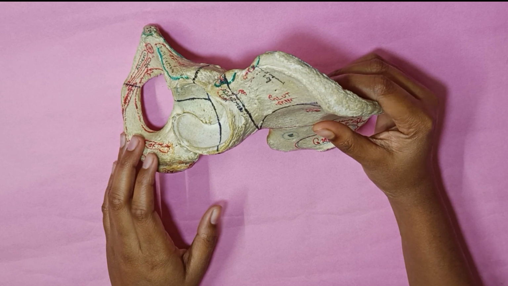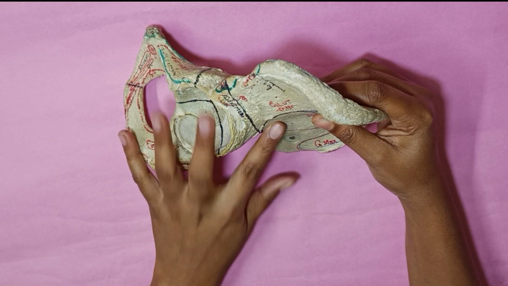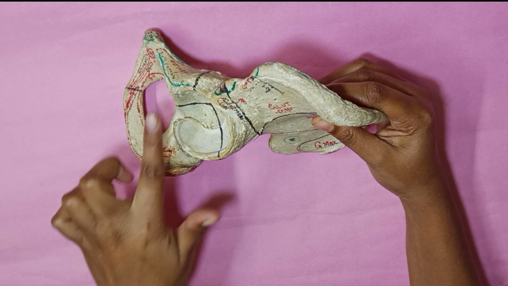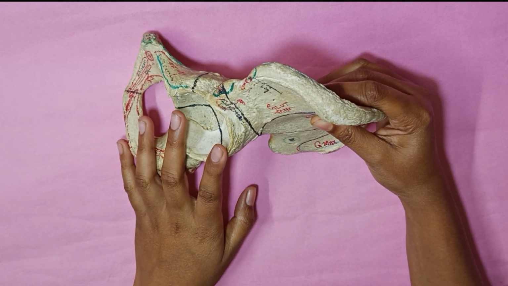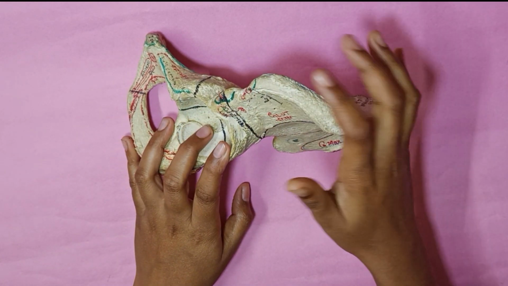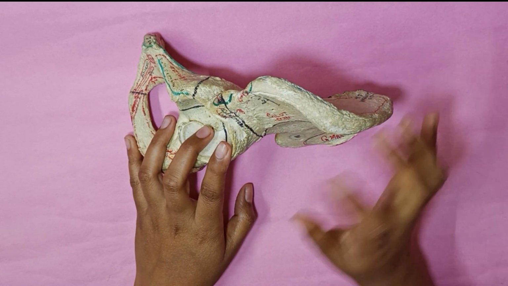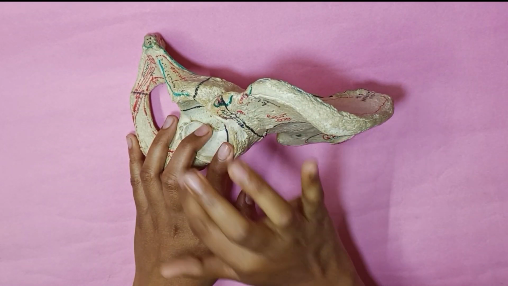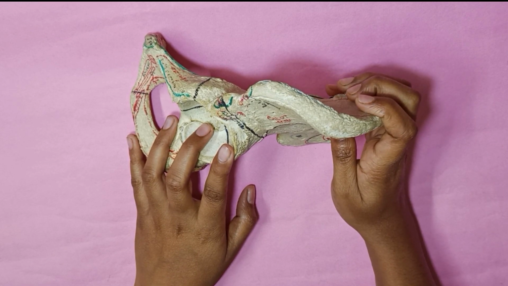Now moving into the side determination: how you will identify which sided bone it is. For that, the first point you have to remember is that the acetabulum will always be directed laterally. The flat expanded ilium forms the upper part of the bone that lies above the acetabulum. So this is the acetabulum, this is the ilium. The ilium will be above, the acetabulum will be laterally placed and the obturator foramen lies below the acetabulum.